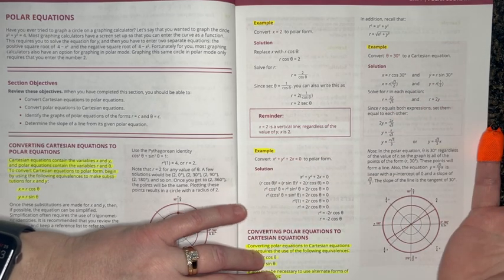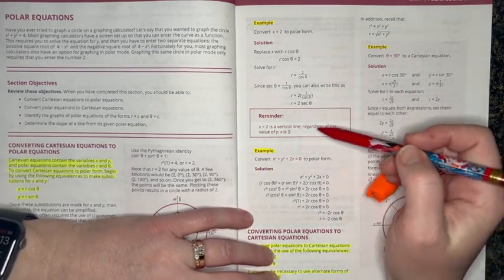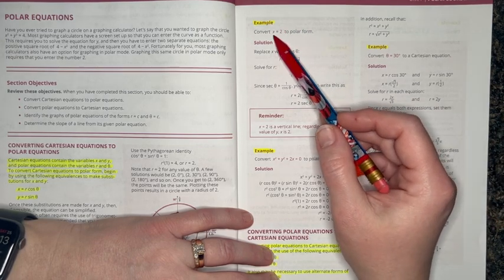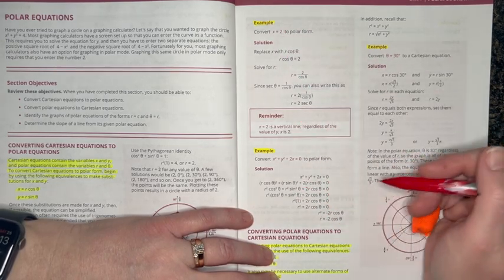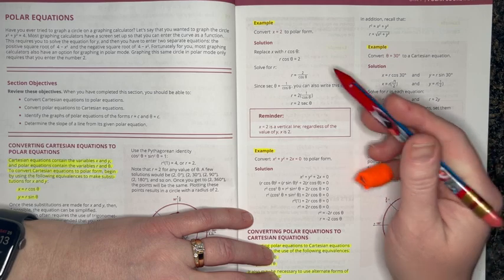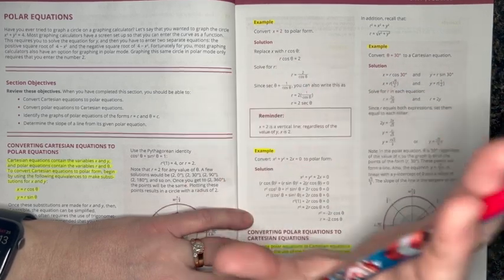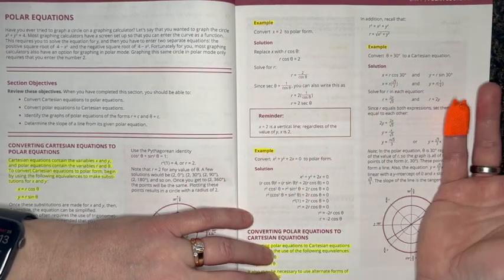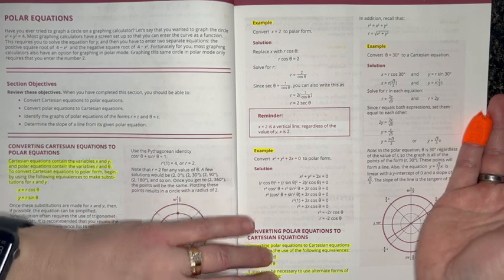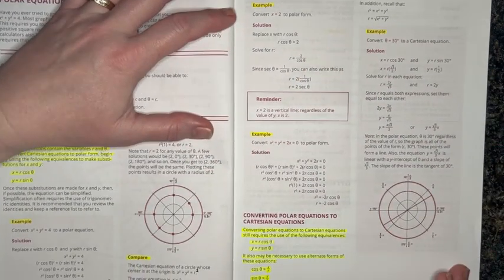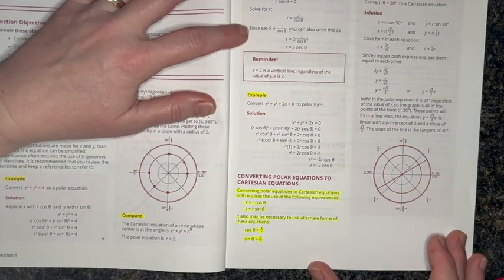I don't know how useful that is, but our radius is 2 times the secant of theta. We don't know what the secant of theta is, but we know that x equals 2 is a vertical line, right? That's what they're saying here. X equals 2 is a vertical line no matter what. Our x is always going to be 2. That's how a vertical line looks.